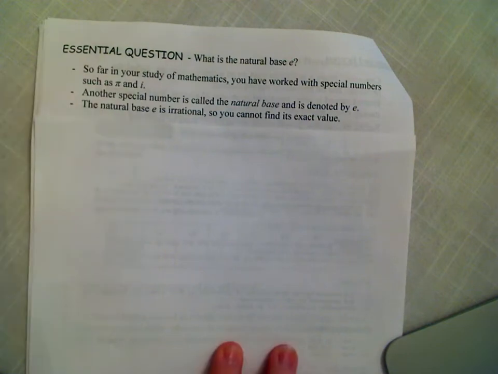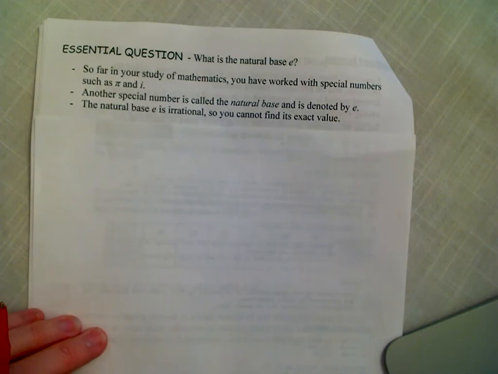This video is going to walk you through the part of the notes where you're talking about the natural base e. So far in the study of math, we have worked with special numbers such as pi and i, which are basically symbols that represent a specific number. Pi represents 3.14159, i represents the square root of -1, e is just going to be another one of these special numbers, and it's called the natural base. The natural base e is irrational, so you can't find its exact value, but we can approximate it.